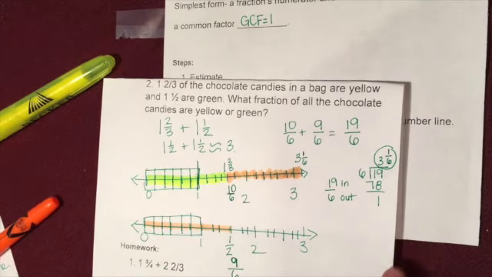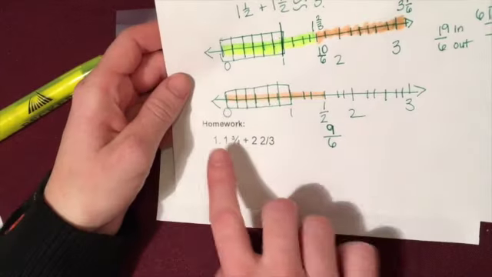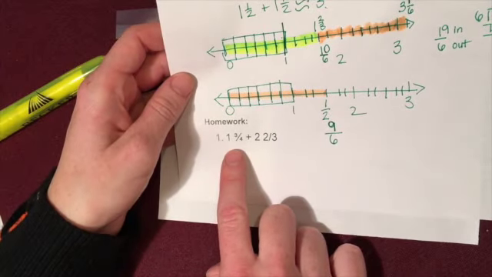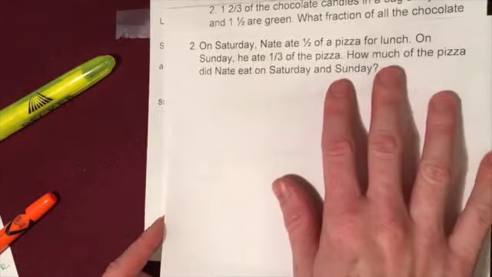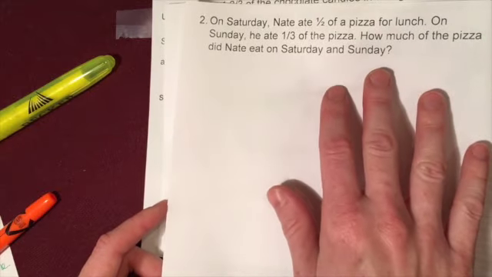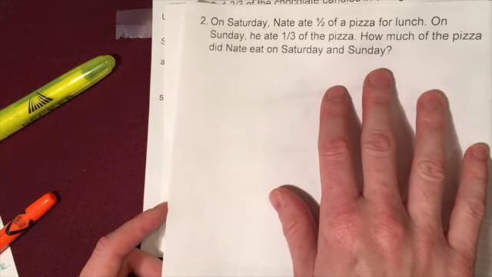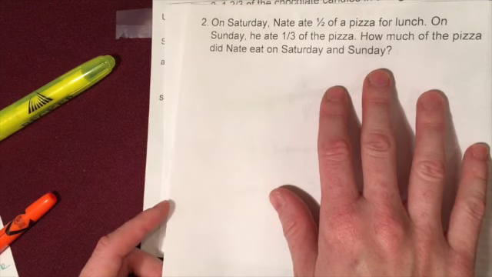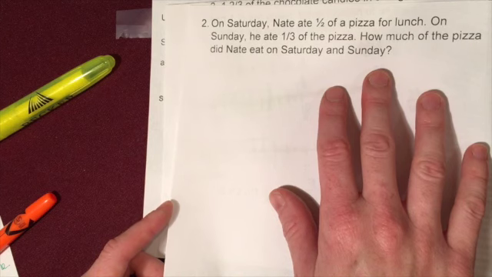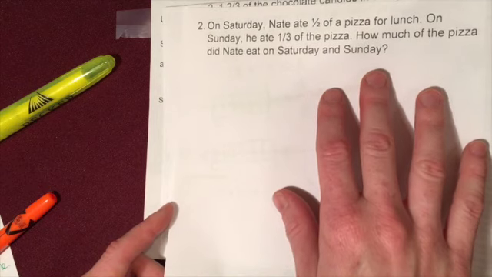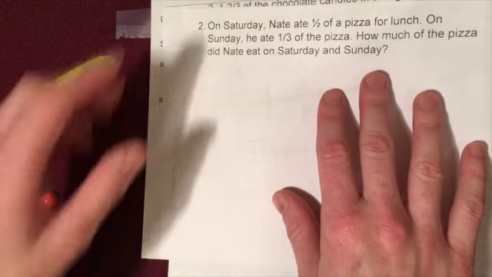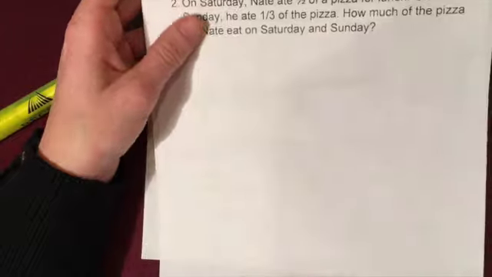So tonight you have 2 problems for homework. You have 1 3/4 plus 2 2/3, and you have a word problem. On Saturday, Nate ate 1/2 of a pizza for lunch. On Sunday, he ate 1/3 of the pizza. How much of the pizza did Nate eat on Saturday and Sunday? First, set up your problem. What are you adding together? Then you're going to follow your steps and come up with your solution.